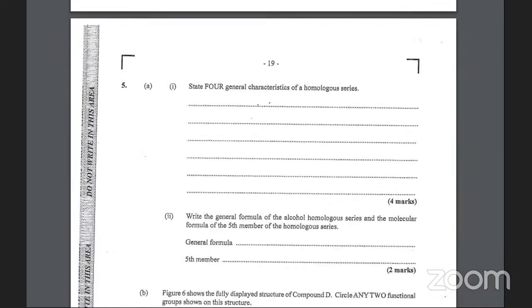All right, organic chemistry again. It says state 4 general characteristics of a homologous series.